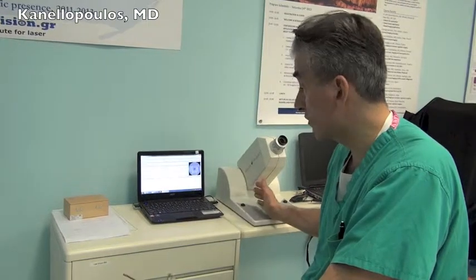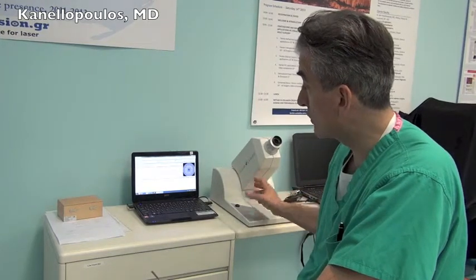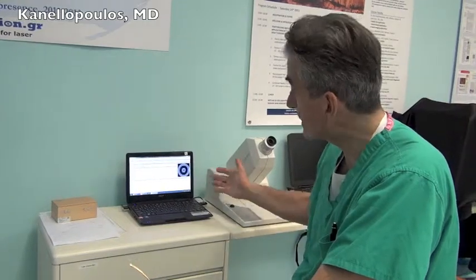We're going to go through more technical aspects, but it's a very simple test. It takes under 10 minutes to perform, and the actual raw data acquisition is about 2 minutes. It's very easy to train patients, even older patients.